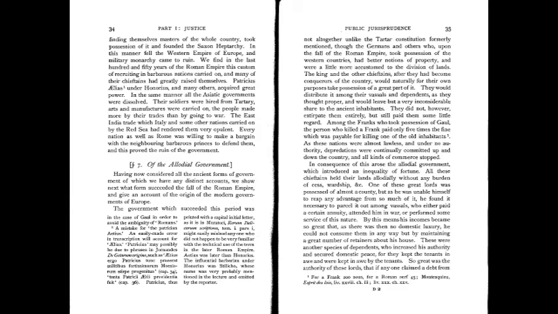The East India trade which Italy and some other nations carried on by the Red Sea had rendered them very opulent. Every nation as well as Rome was willing to make a bargain with the neighboring barbarous princes to defend them, and this proved the ruin of the government.